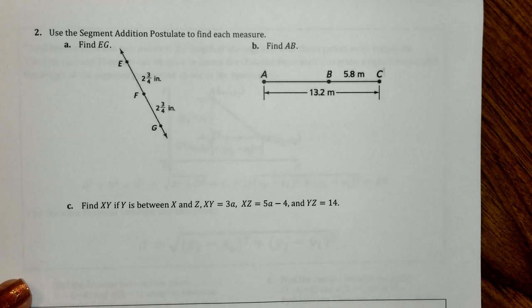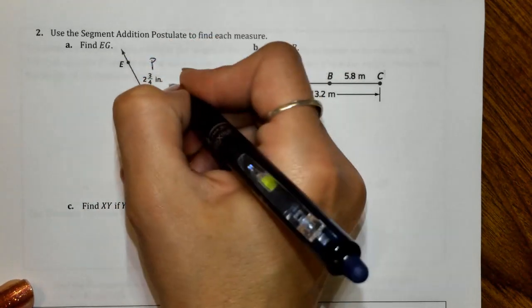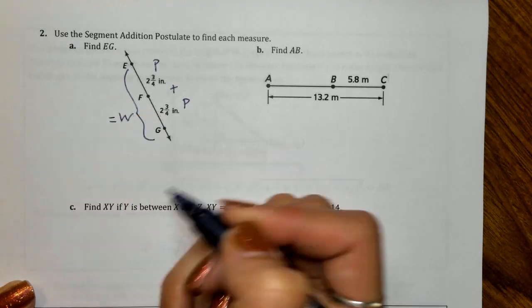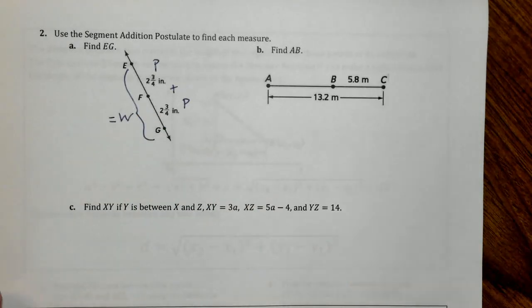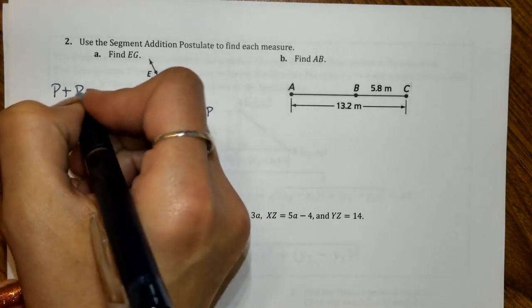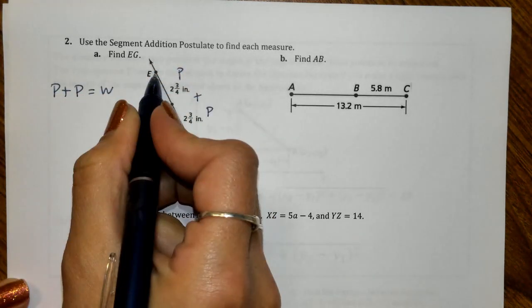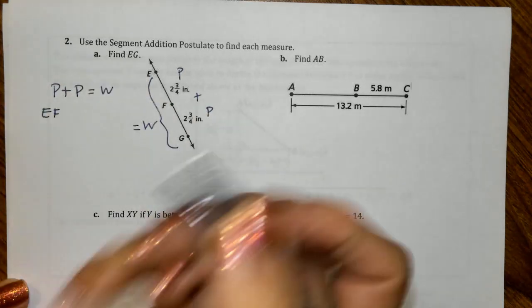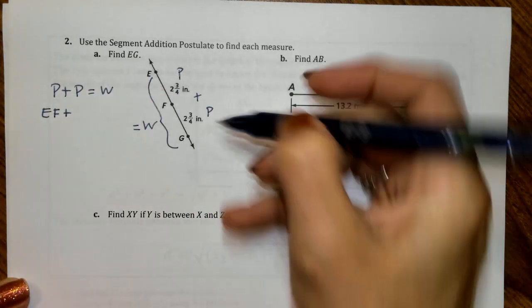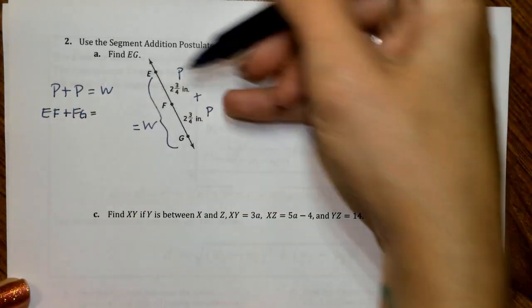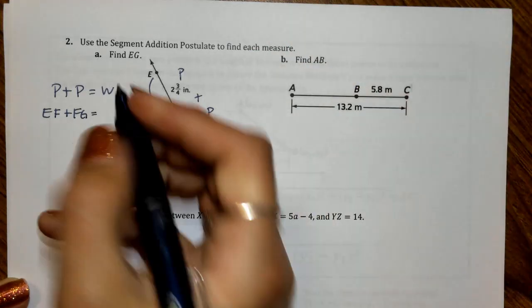So what we need to do here is take the part plus the part to equal the whole. I use P, P, and W. So your part plus part equals whole. One part is the length of EF. Remember, no bar means the length, the number, plus FG will equal the entire segment from E to G.